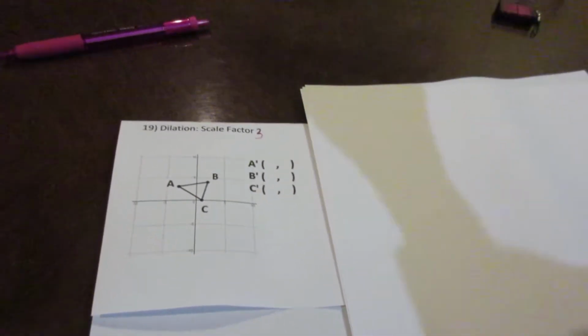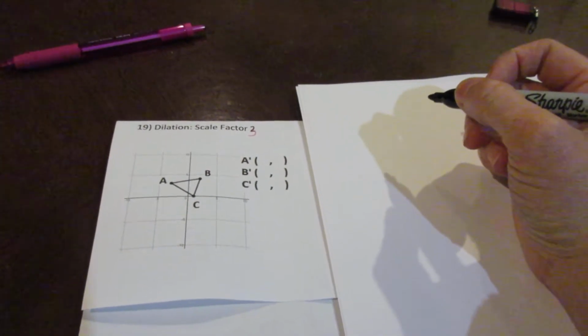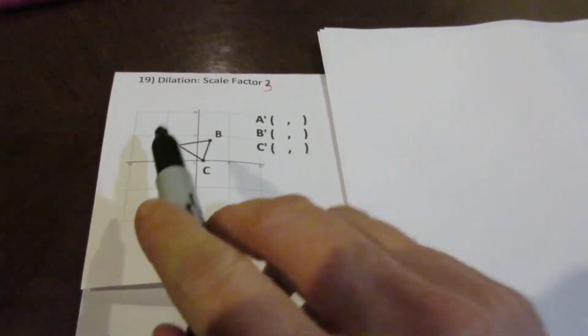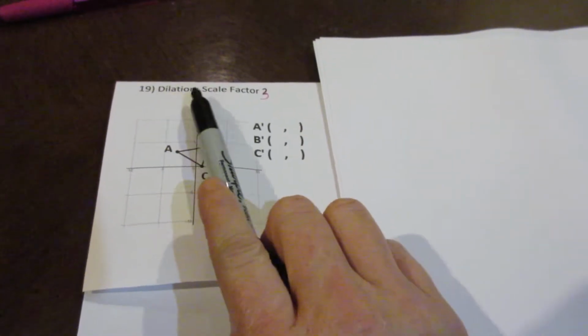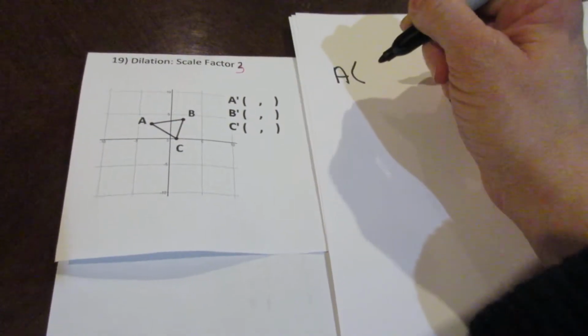Okay, so I'm recording this video to show everyone how to perform a dilation of a polygon on a coordinate plane. So the problem here, and I know it's kind of hard to read because it's small, but it says dilation scale factor 3. So your first step is going to be to look at your original coordinates.